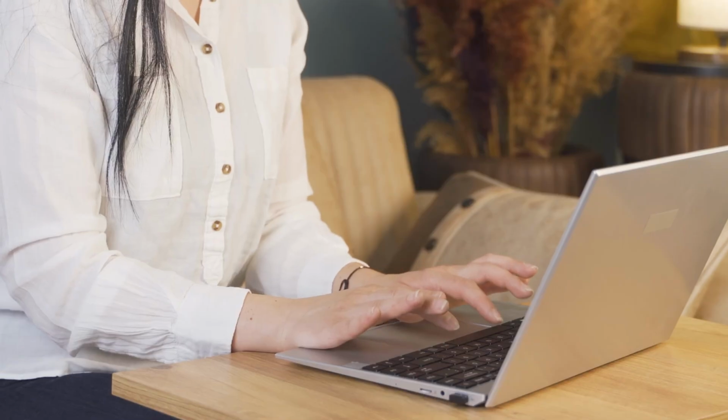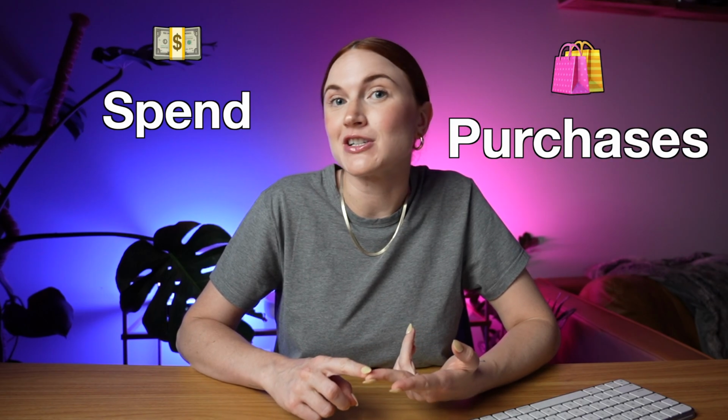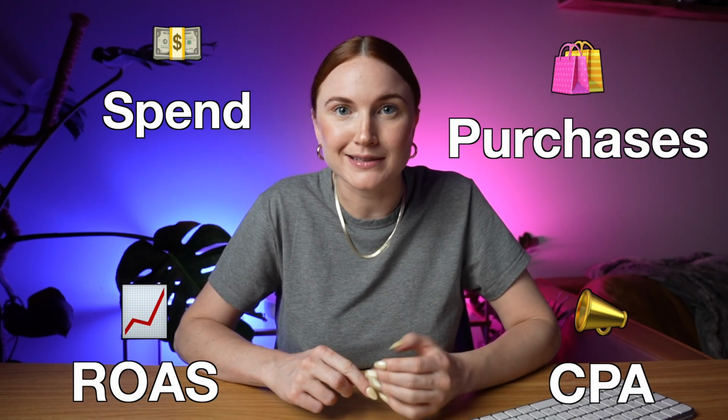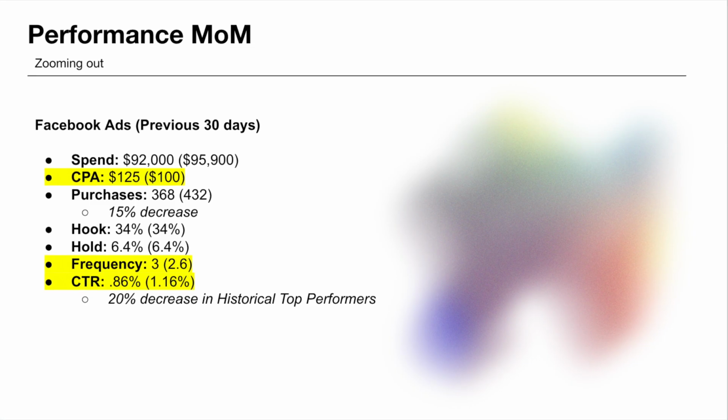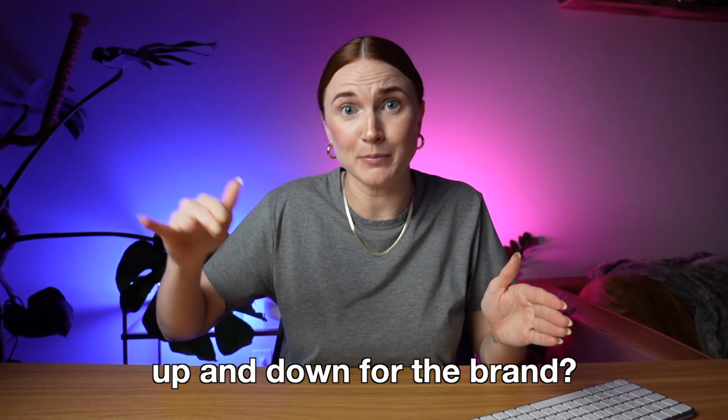Now, the first thing you want to do before you even dive in and look at the creatives is get a performance download. So I would really zoom in on the last 30 days of performance metrics. I'd look at spend, purchases, CPA, ROAS, hook rates, hold rates, outbound click-through rates, and frequency. And I would look at this over the last 30 days, but also zoom out to the last 6 months and see, hey, how have these metrics been tracking up and down for the brand? And really, this is overall going to tell me the current status of the brand.